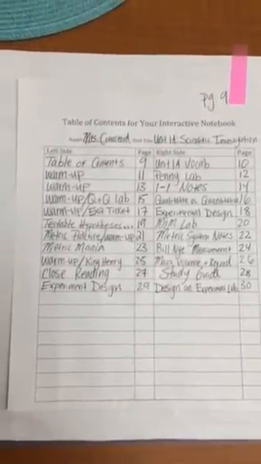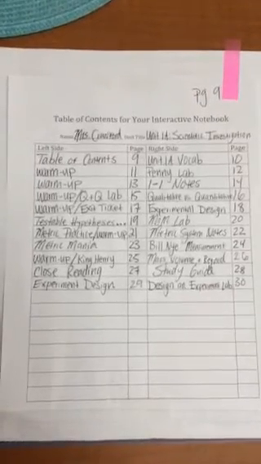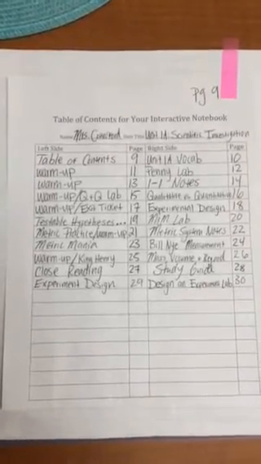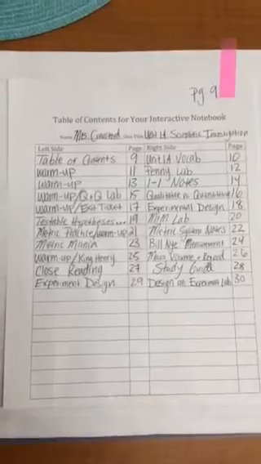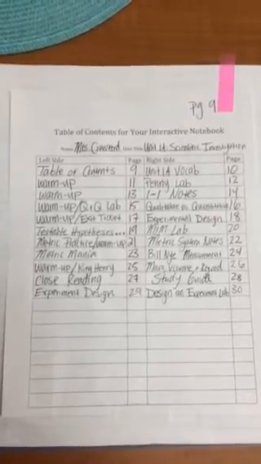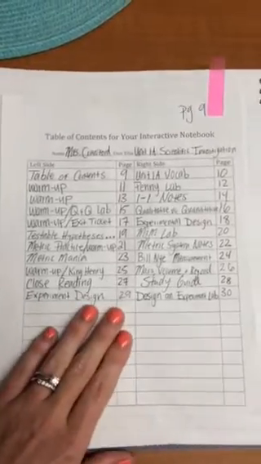If you need to update this, you will see a link to this on our school bulletin board, or you can pause the video here and write this down. This should be all the pages and things we've done in our lab completely filled in the table of contents. On page 10 should be a completed vocabulary sheet. So again, make sure this is all the way filled in on page 10.